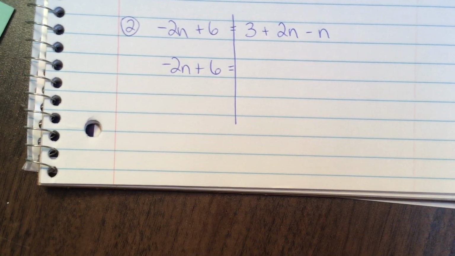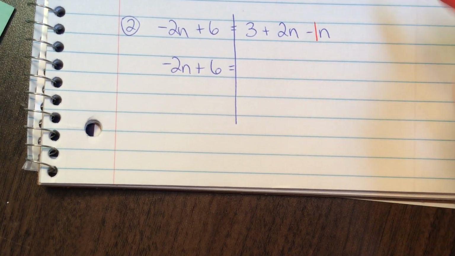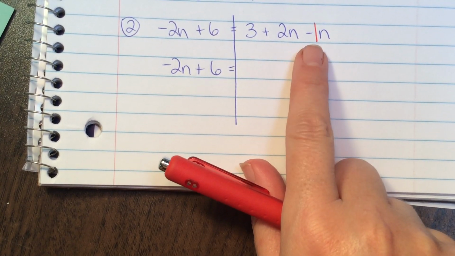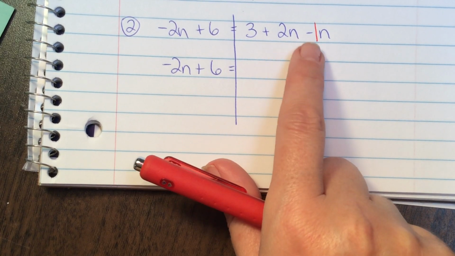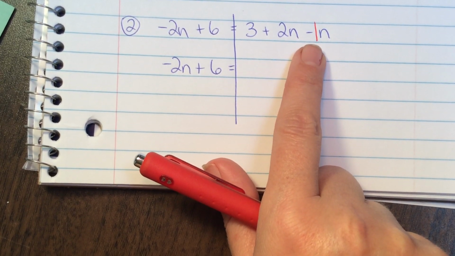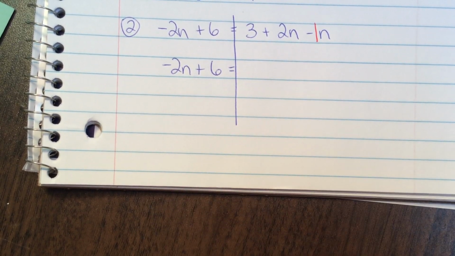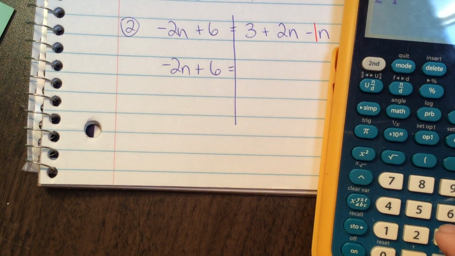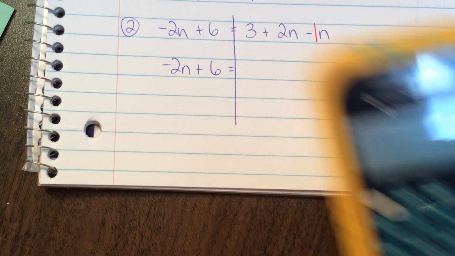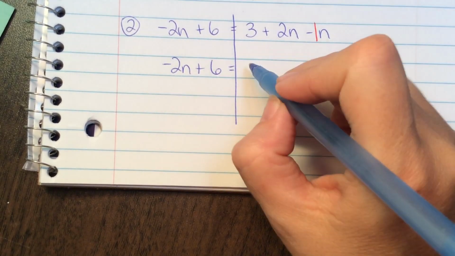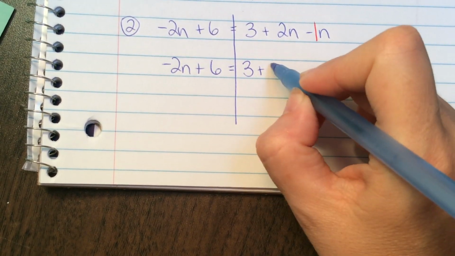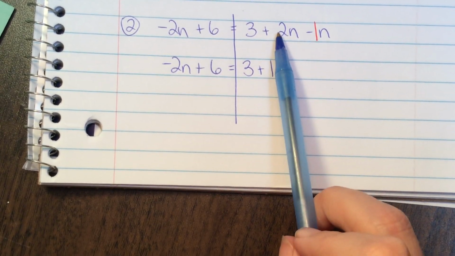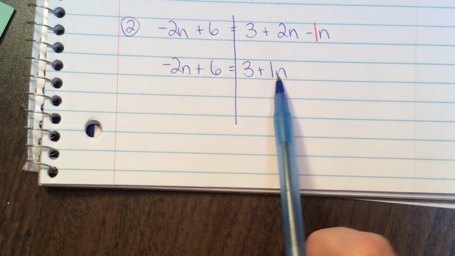But on this side, I need to put these two n's together. 2n minus 1n is just going to be 1n, because 2 minus 1 is 1. So I'm going to get 3 plus 1n.